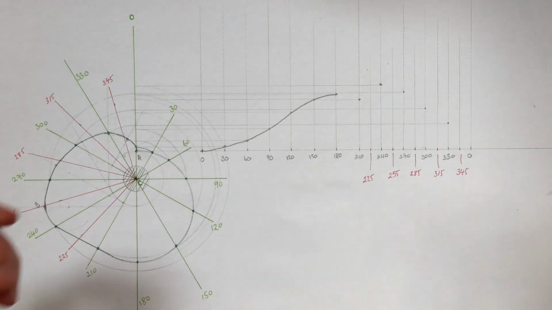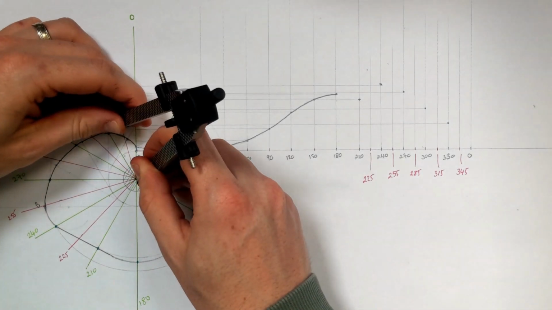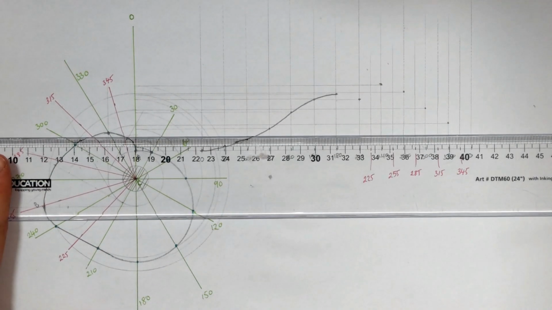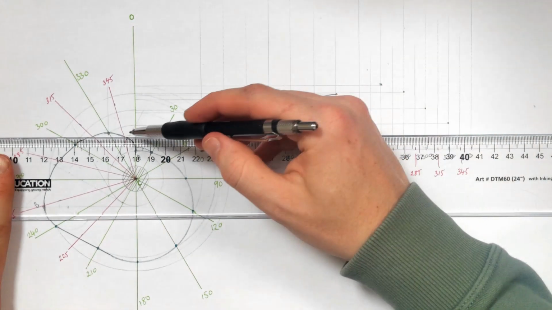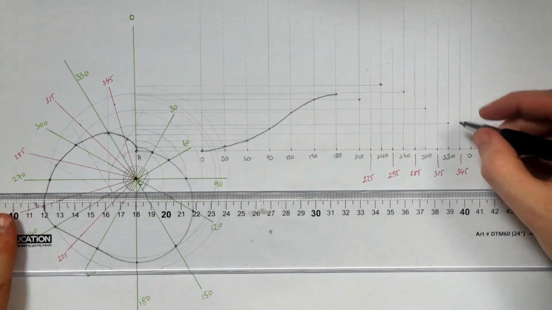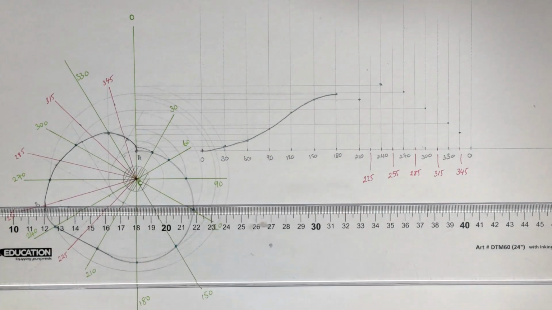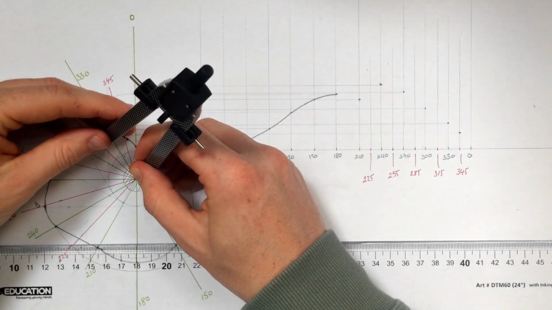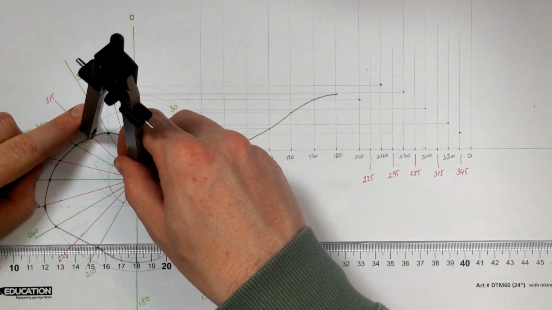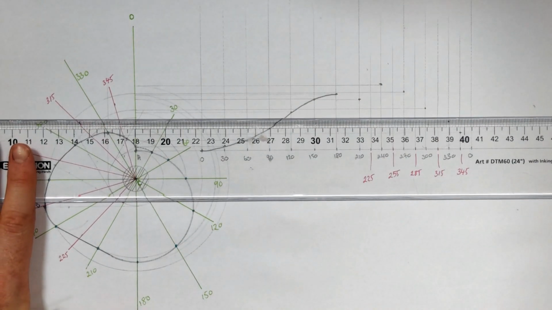So we do the same thing as we did before, just rotate them. So there now, for example, is the one for 345. There. Okay, and don't forget to rotate them onto 0. So it's the point where the line meets the cam, rotate it onto 0 and bring it over. So this one is for 315.